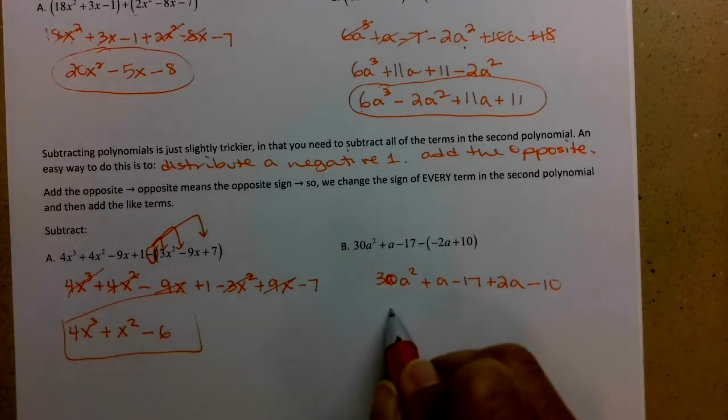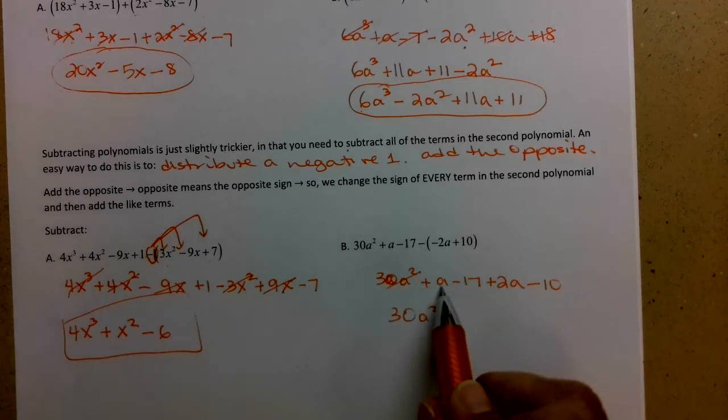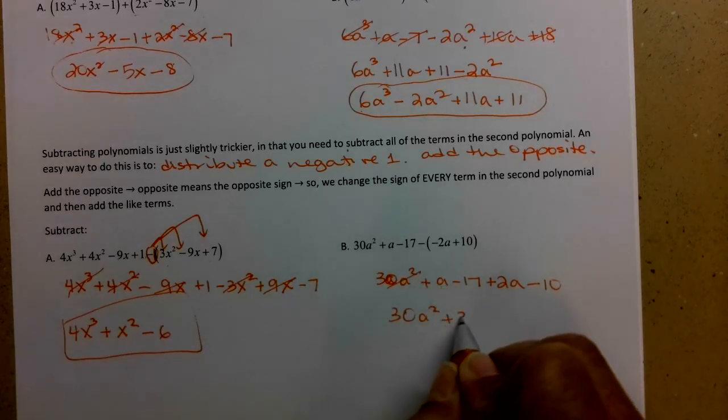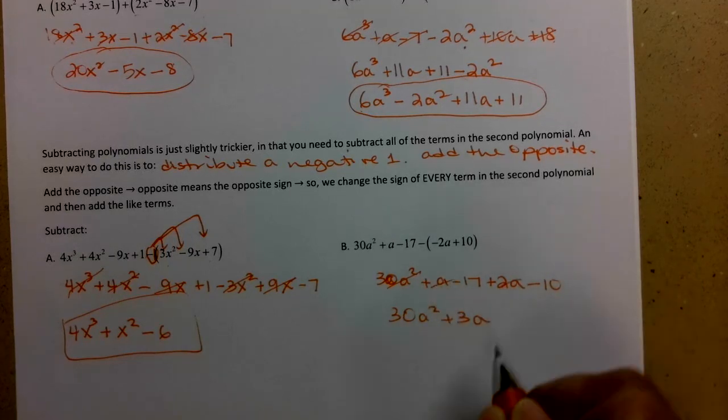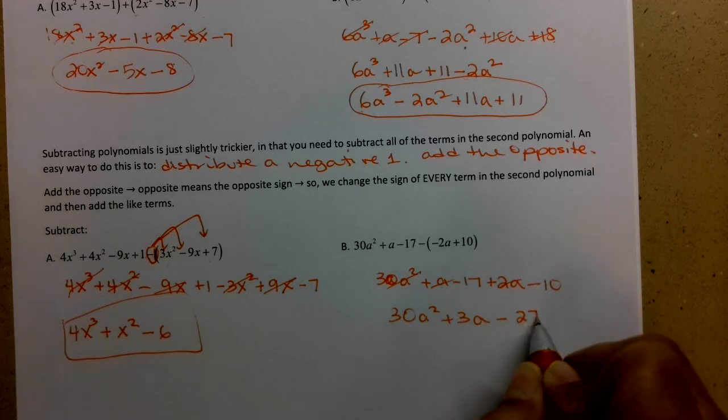Okay, go ahead and collect your terms then. 30a squared, nothing else for that one. 1a plus 2a is plus 3a. And then negative 17 minus 10 is minus 27.